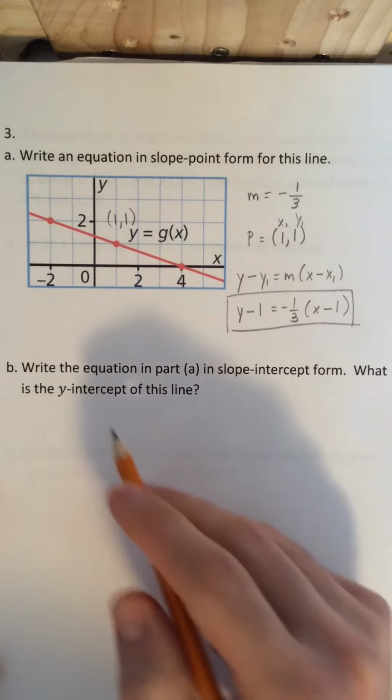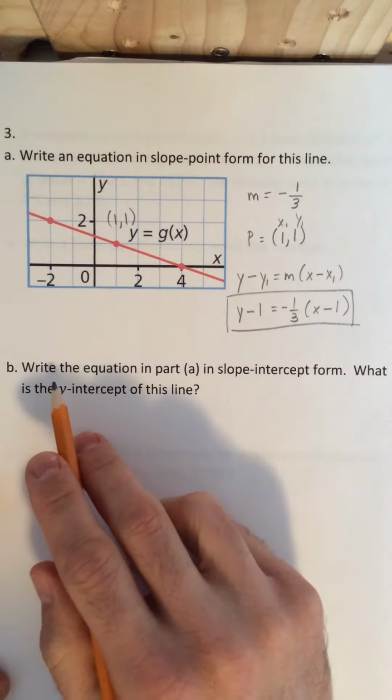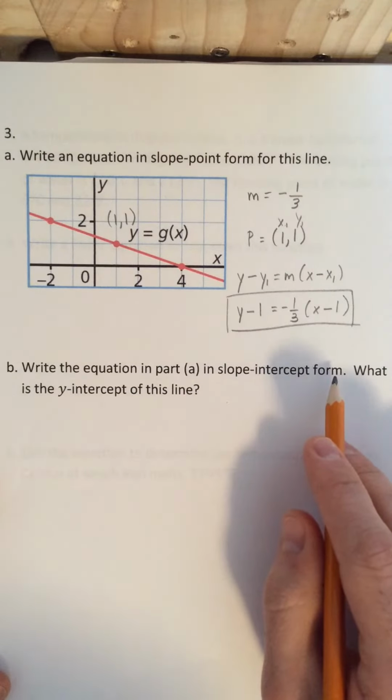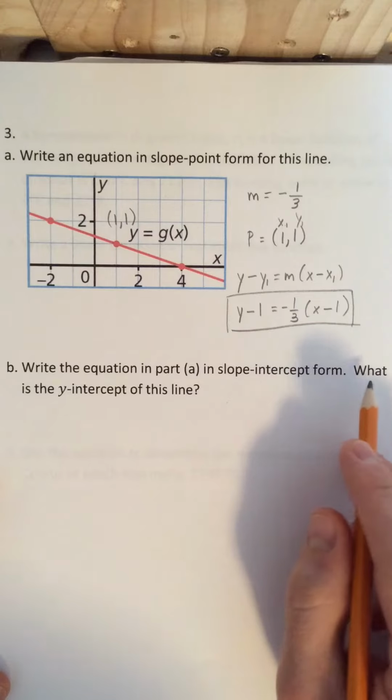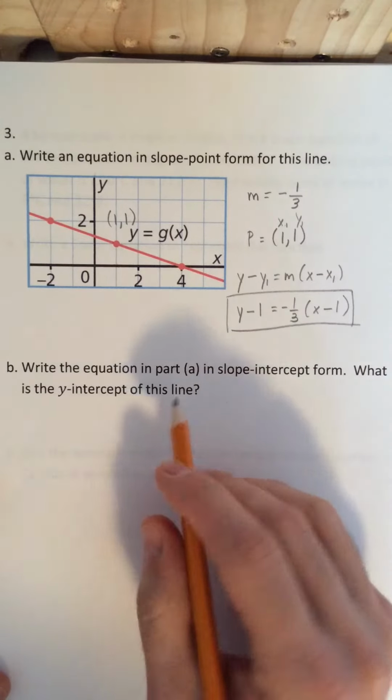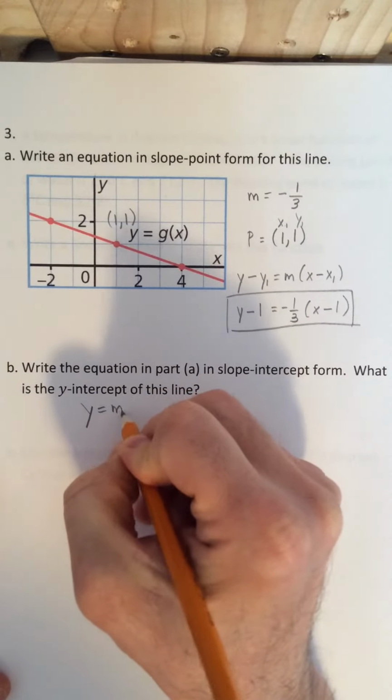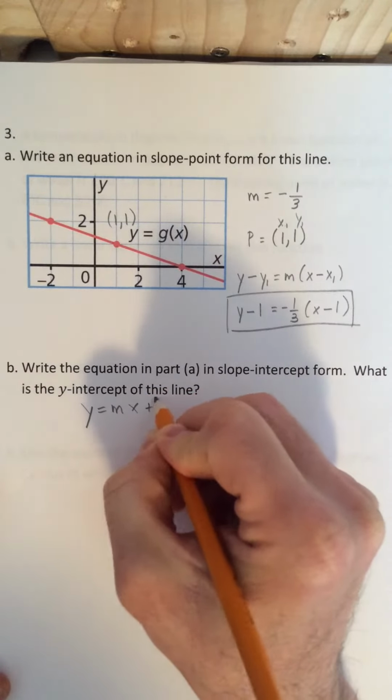Now the second part of this question asks to write the equation in slope-intercept form. So that goes back to what we were learning last week. And what is the y-intercept of the line? So I'll remind you, slope-intercept form is this. It was y equals mx plus b.